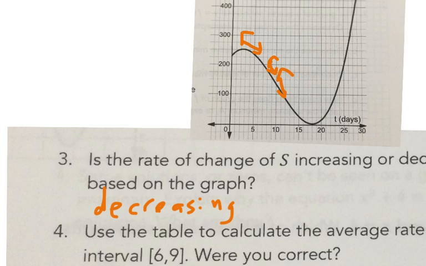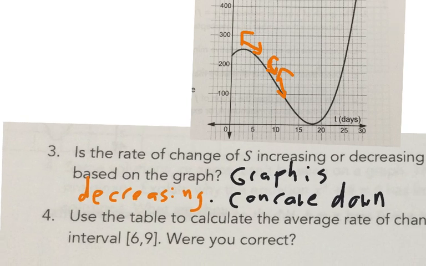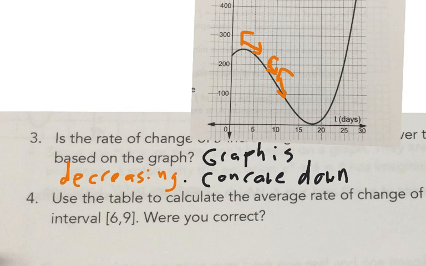Sorry, I misread the question. So the rates of change are decreasing, and we know that because the graph is concave down. Questions on 3.